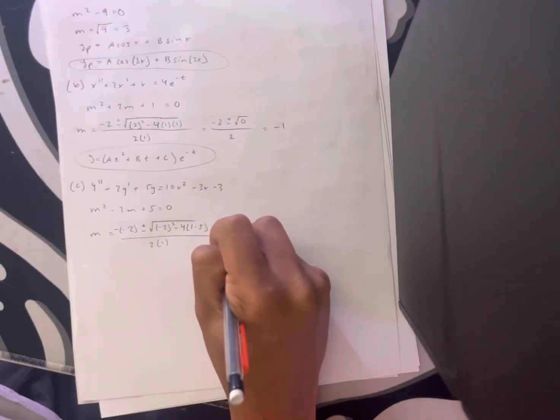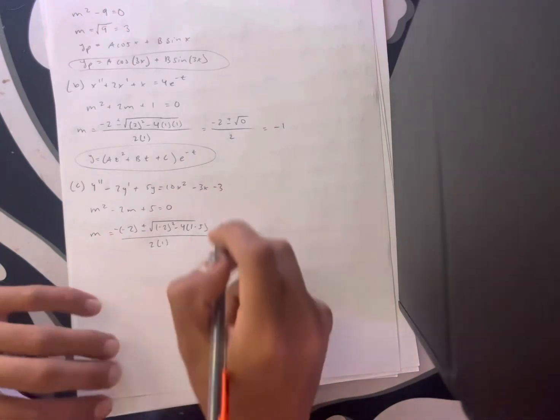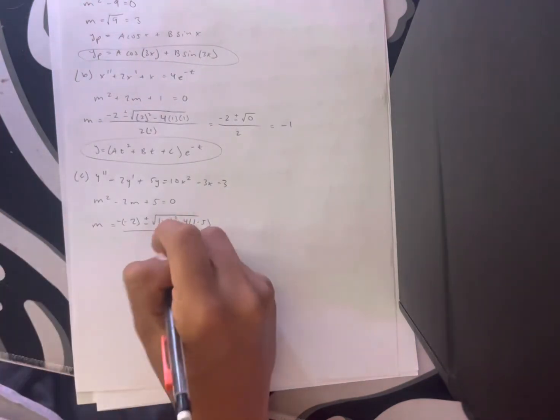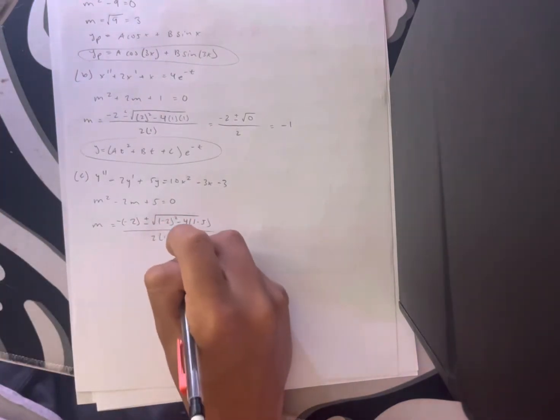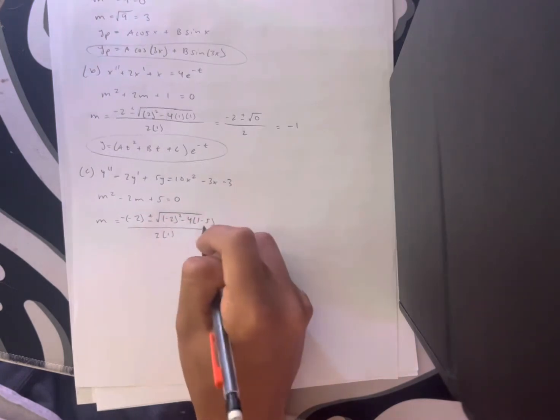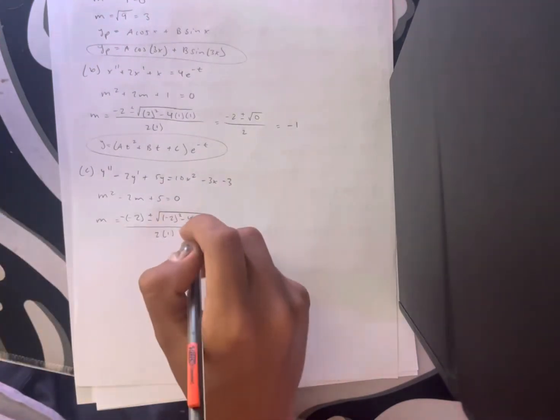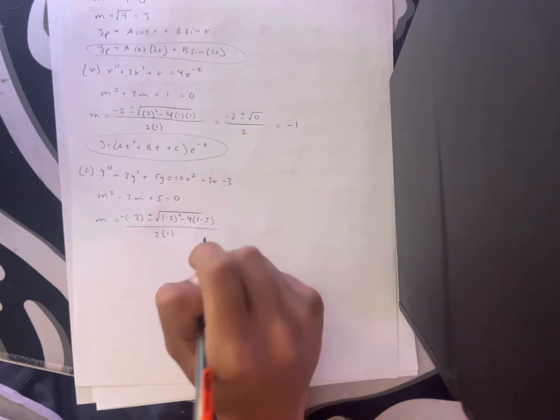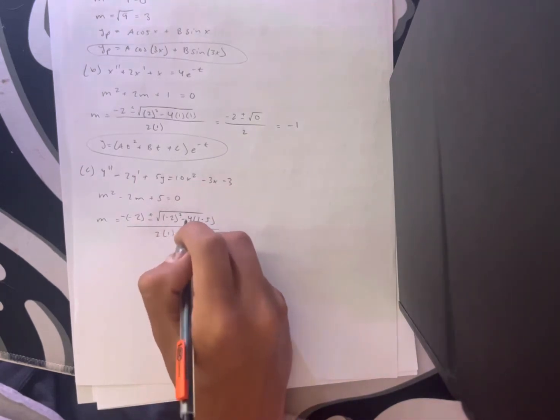Now this would be 4 minus 20, which is going to be negative 16 under the square root.